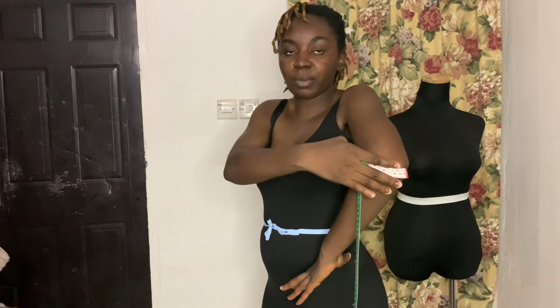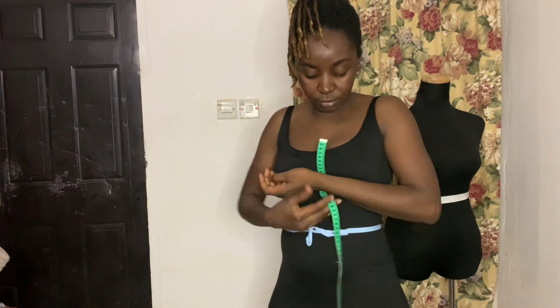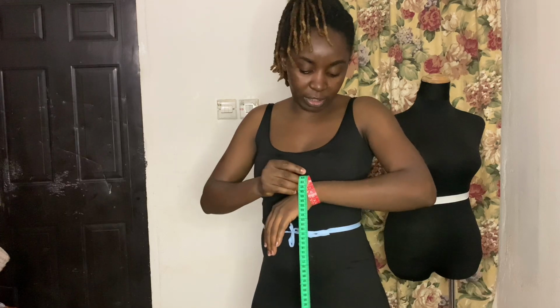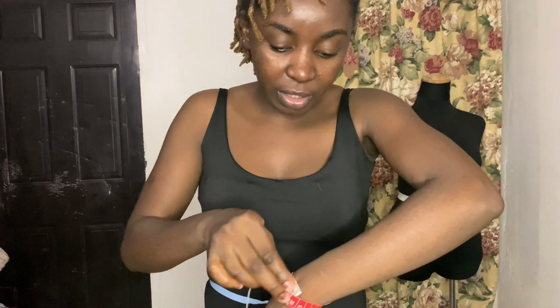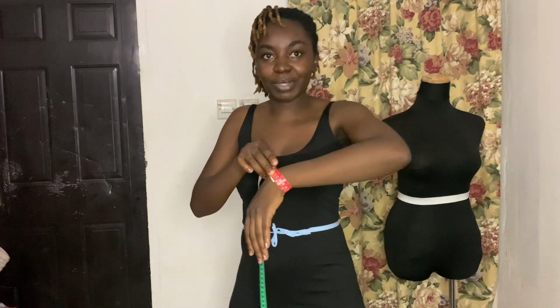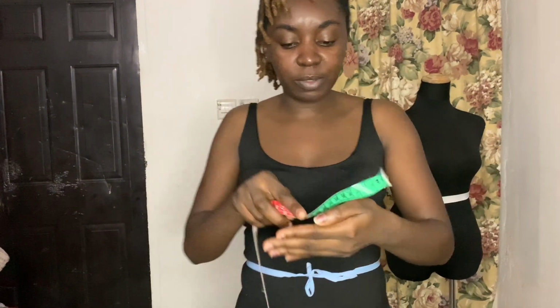Let's go over the elbow, okay? Then your wrist, right? Not too tight, just light on the hand like that. I'm looking at my mirror so that I'm sure I'm doing the right thing. That's my elbow. Then we have your close fist measurement.